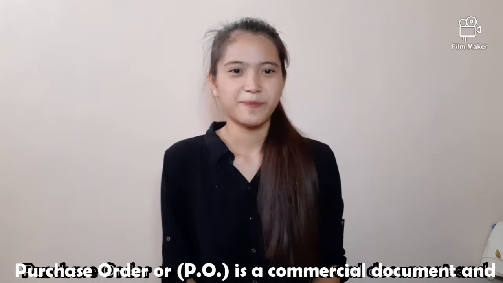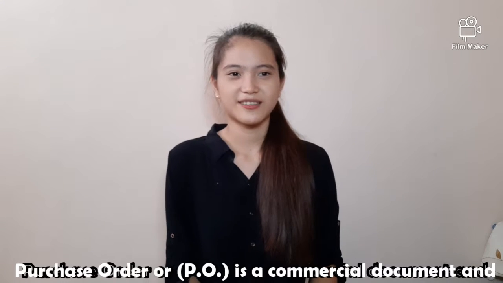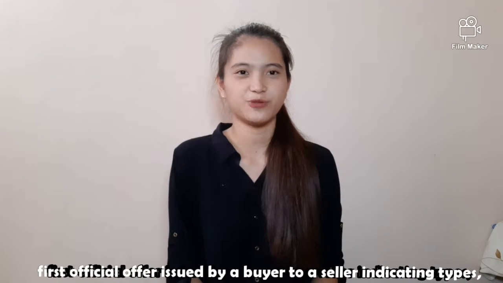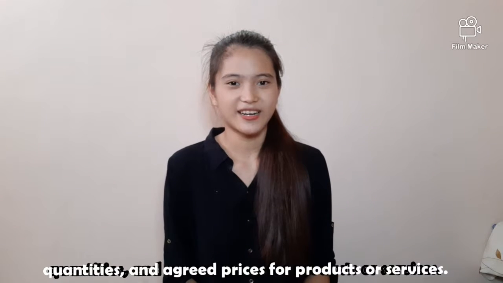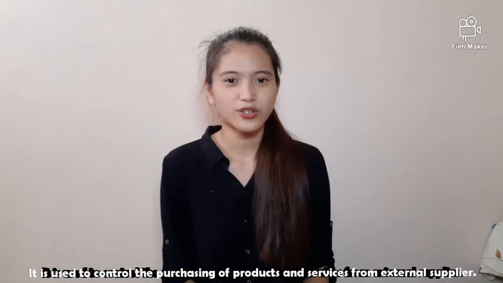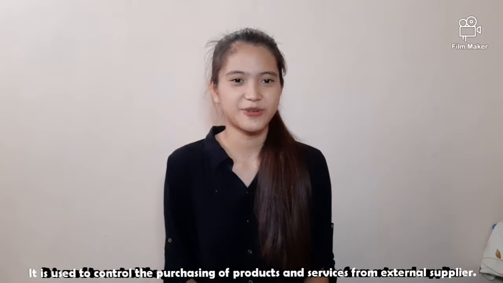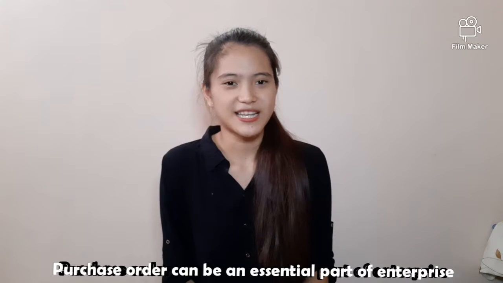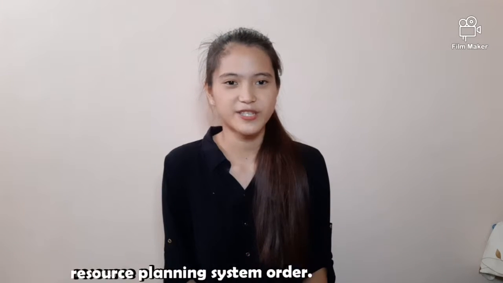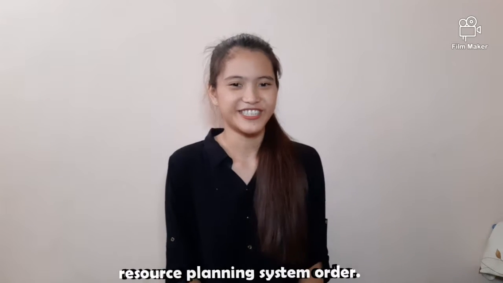Purchase order or PO is a commercial document and first official offer issued by a buyer to a seller, indicating types, quantities, and agreed prices for products or services. It is used to control the purchasing of products and services from external suppliers. Purchase order can be an essential part of enterprise resource planning system order. O ito yung mga listahan ng mga bibilhin ni consumer or customer kay seller.